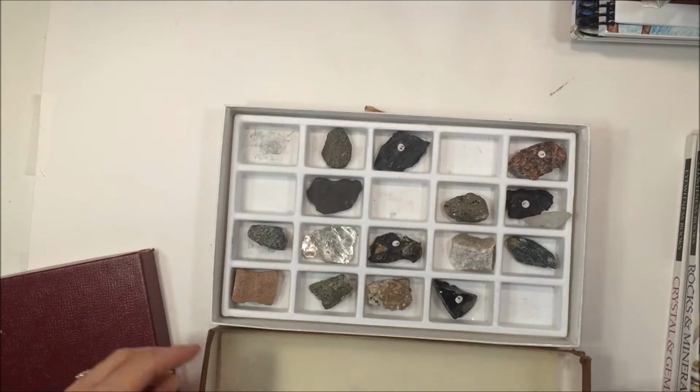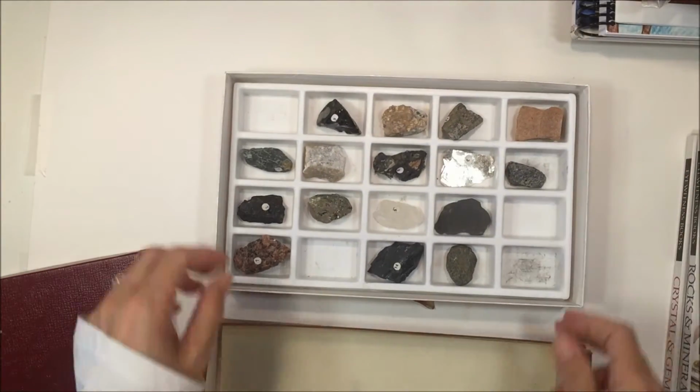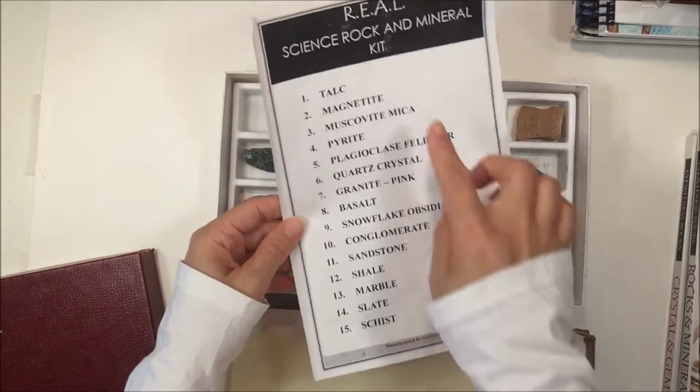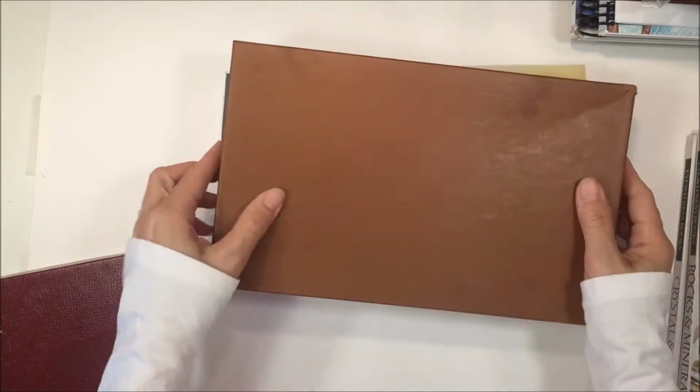Now these ones were hand-me-down, and so you can see that some of them are missing, but it's still nice to have on hand. These are much larger than the other set that we had. And then of course it has the names of all those different rocks.